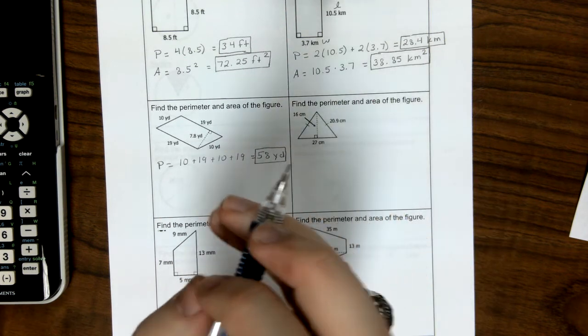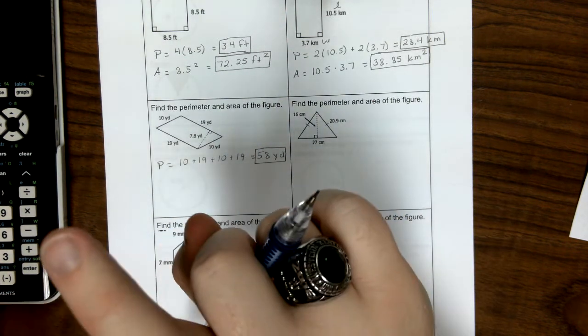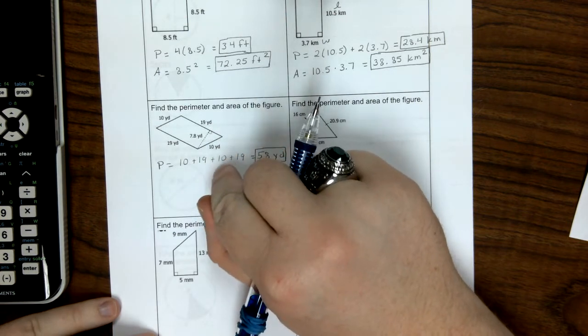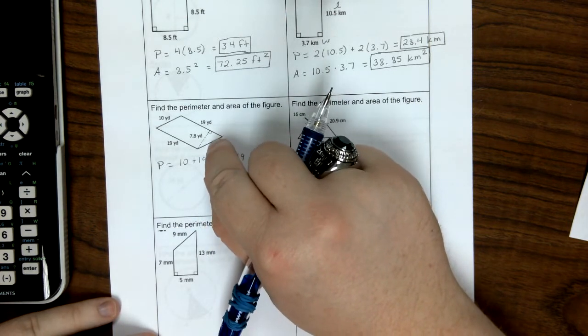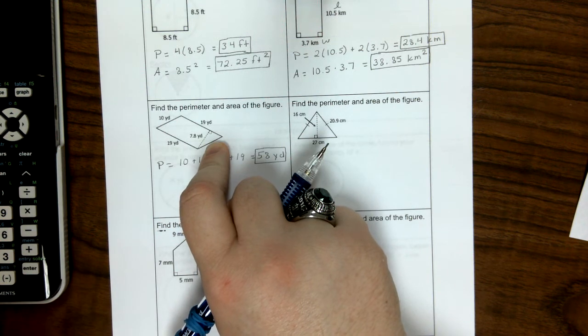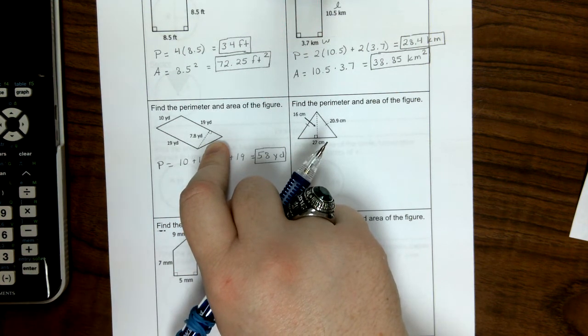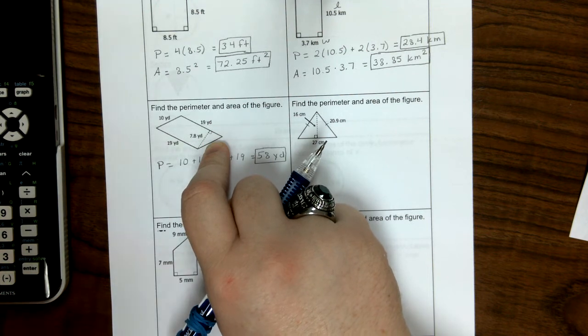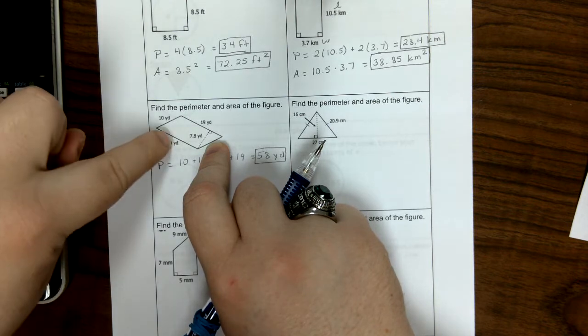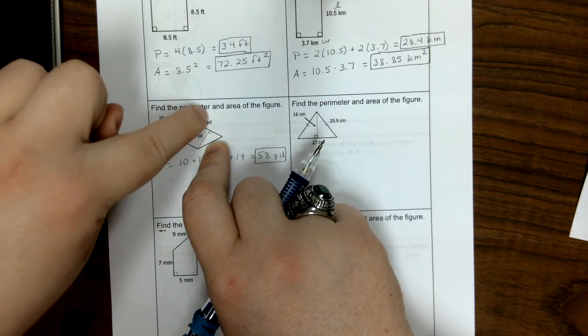Now I want to stop here for a minute and make a point. Sometimes on a parallelogram problem, they might leave one of these sides out. You're thinking, well, how am I supposed to find the other side if I don't know what it is? Well, parallelograms are kind of like rectangles in that the sides across from each other are the same length.